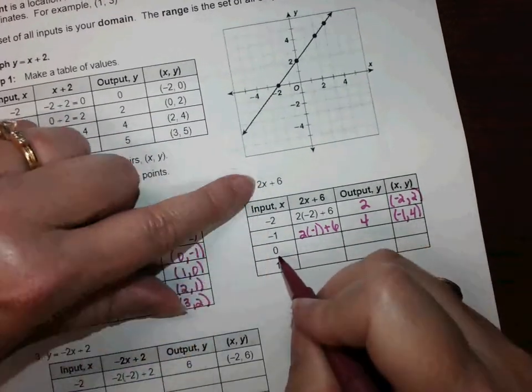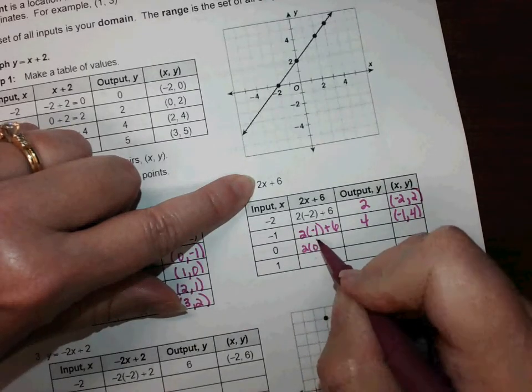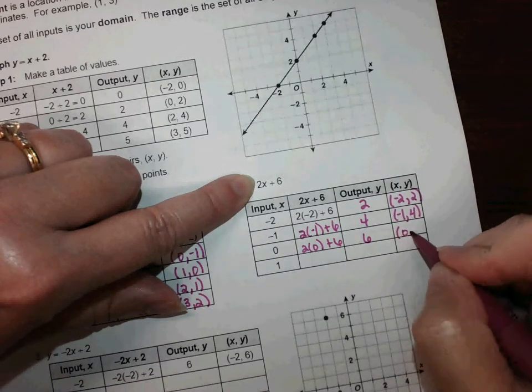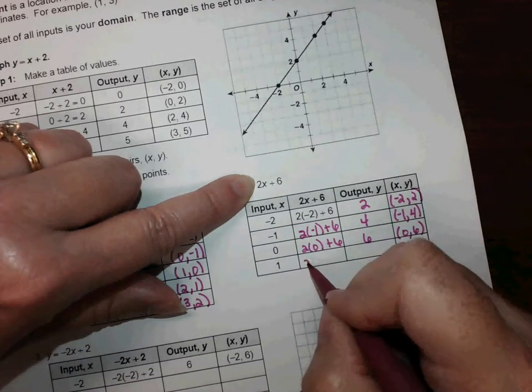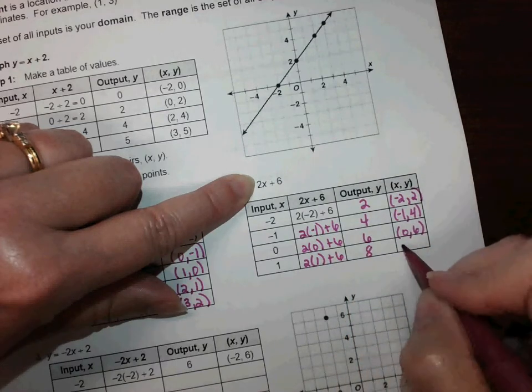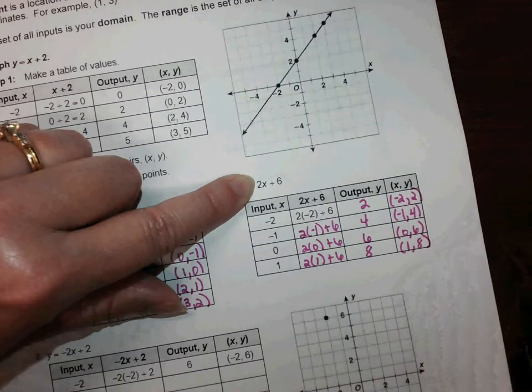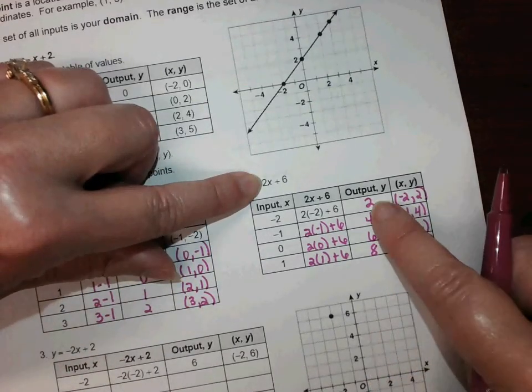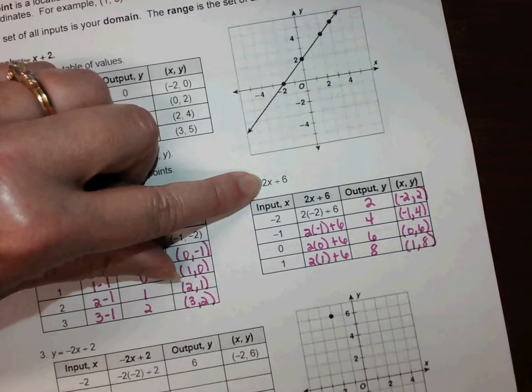Input a 0. 2 times 0 plus 6 is 6. So this would be 0, 6. Input a 1. 2 times 1 is 2 plus 6 is 8. 1, 8. Notice here that my slope was 2 and my output was going up by 2's.